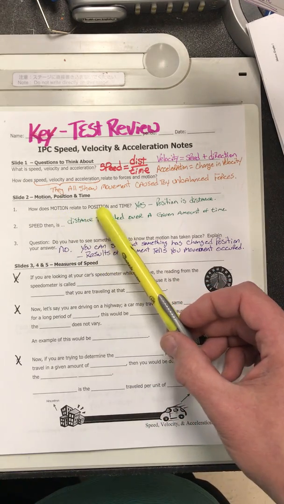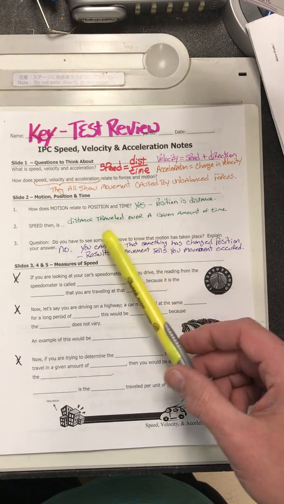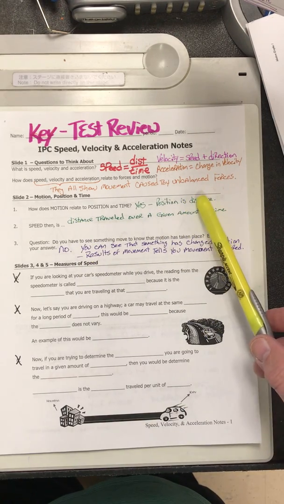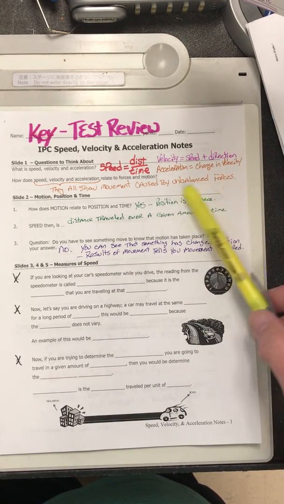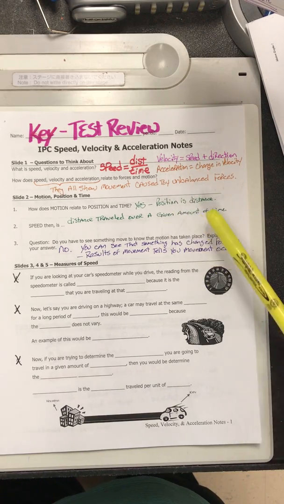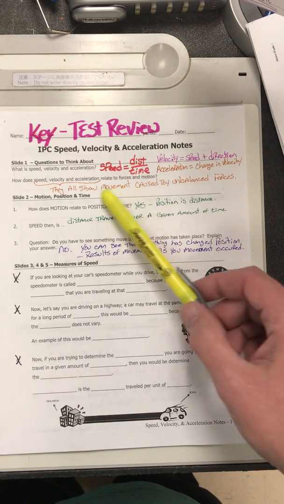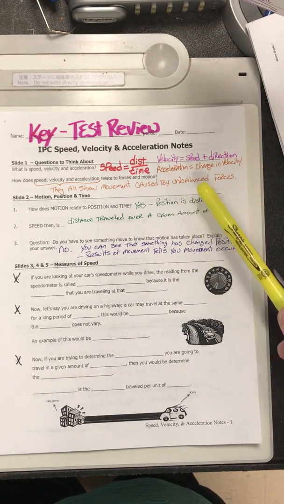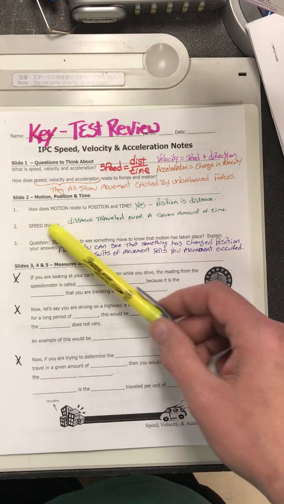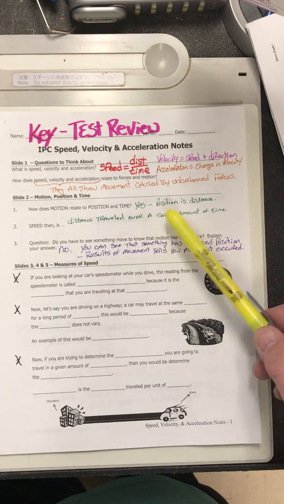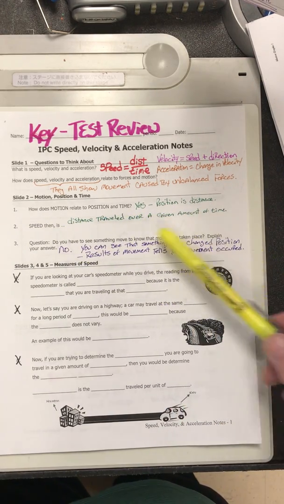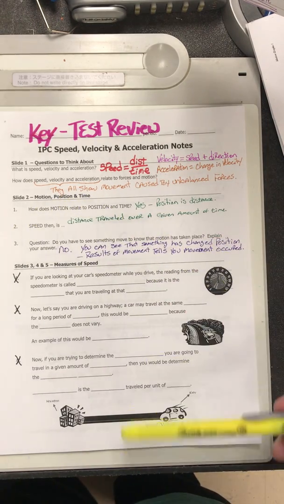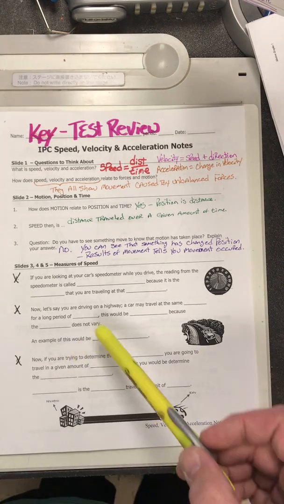How does motion relate to position and time? Okay, motion. Position is distance, and so if that distance from whatever your point is changes, then you have motion over a set time. So, position and distance. Speed then is distance traveled over a given amount of time. So that is the speed. Your motion can be calculated, and speed is how you calculate that motion.